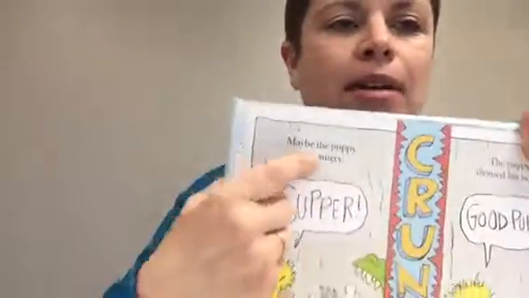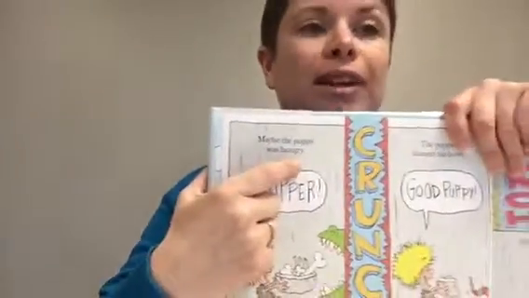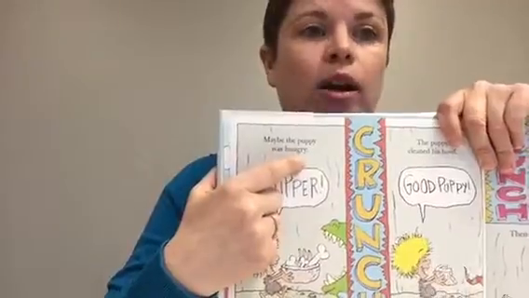Maybe, oh, there's one, maybe. So I'm going to take out my chart. Maybe. It is spelled with just an E at the end, so I'm going to add it into my other chart. Maybe. Maybe the puppy was hungry. You see it here? Maybe the puppy was hungry. E, there it is in that word, hungry.